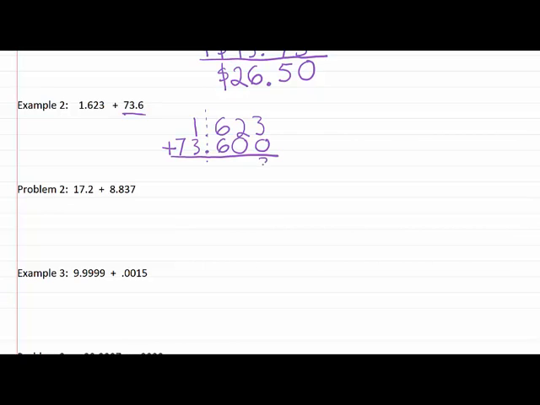So 3 plus 0 is 3, 2 plus 0 is 2, 6 plus 6 is 12, so I'll write a 2, carry the 1, and then 1 plus 1 is 2, plus 3 is 5, and 7 plus a 0 right up here is going to be 7. So now I want to go ahead and bring down my decimal point. So the final answer for this problem is going to be 75 and 223 thousandths.